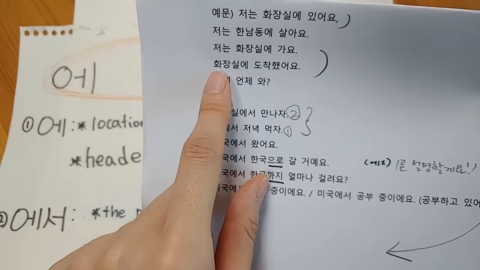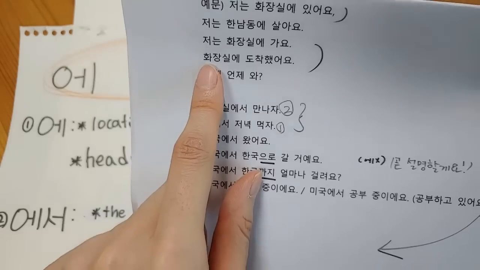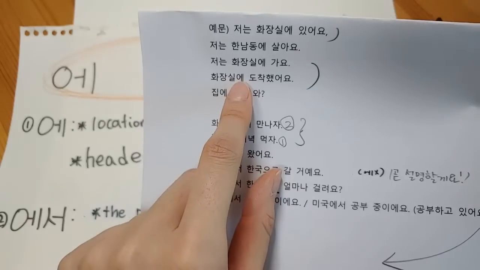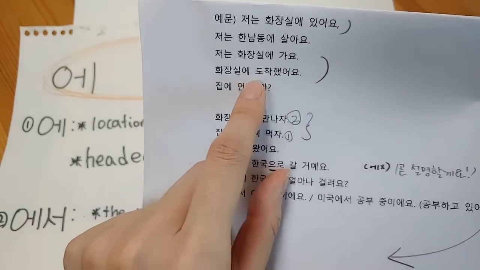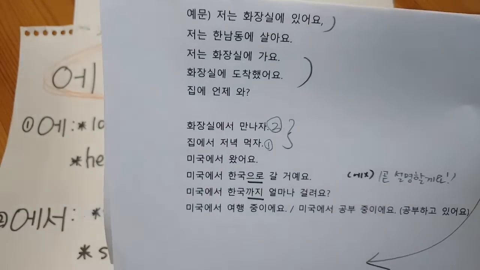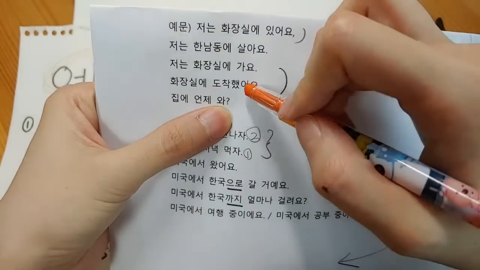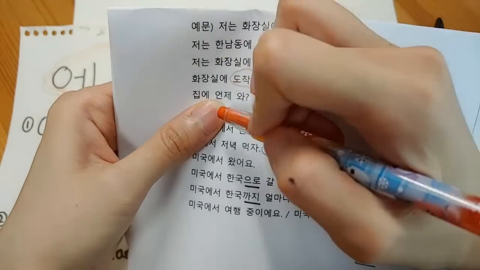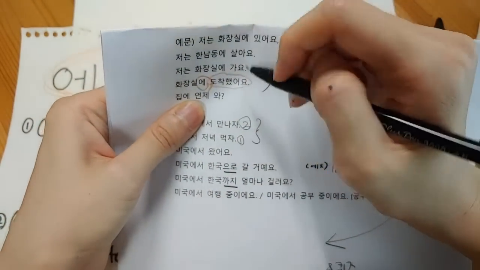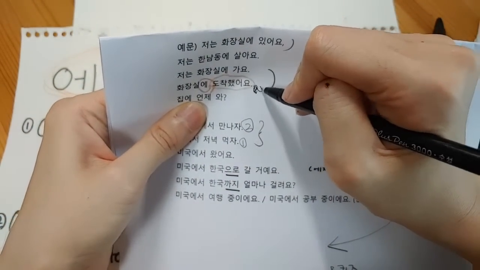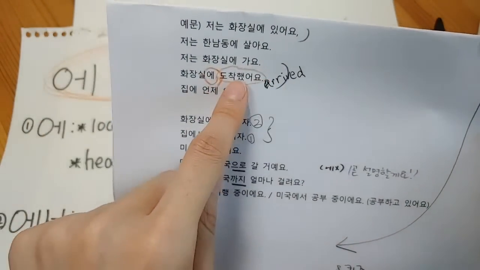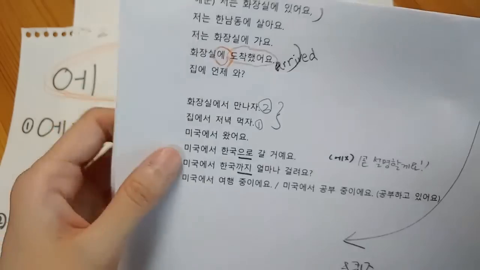So different, unlike in English, in Korean it's arrived to the bathroom, not arrived at the bathroom, right? So that's why 도착했어요 is followed with the particle 에. And in case you have forgotten, 도착했어요 is a verb that means arrived. So I arrived to the bathroom.